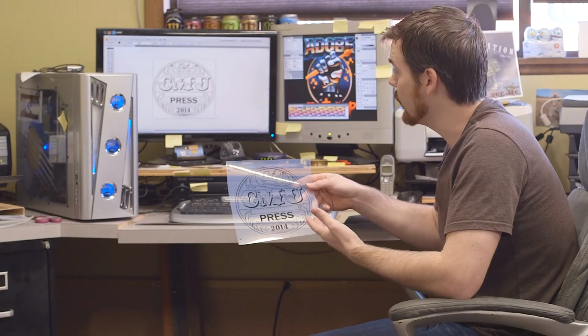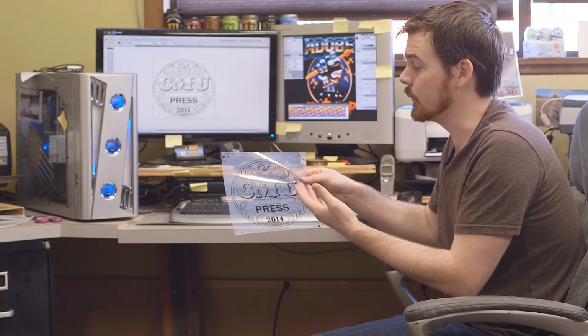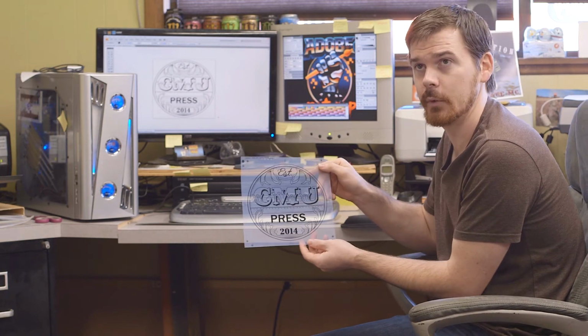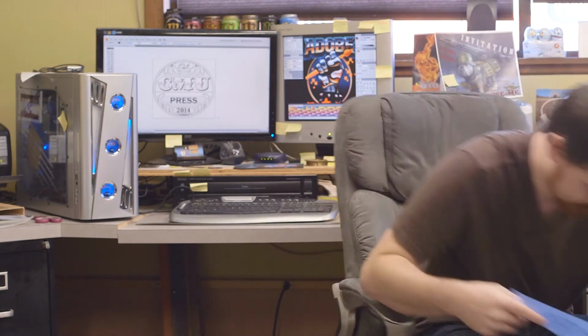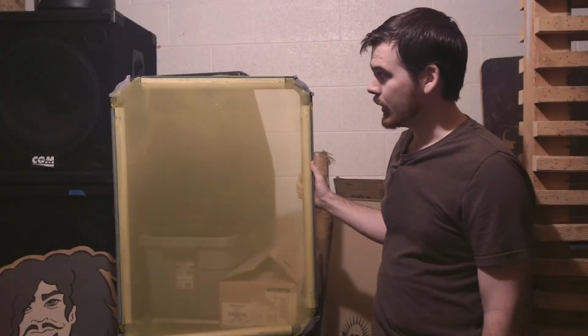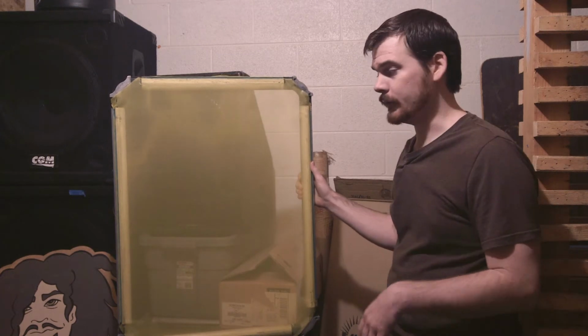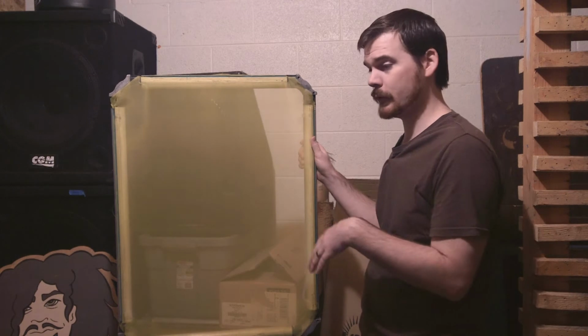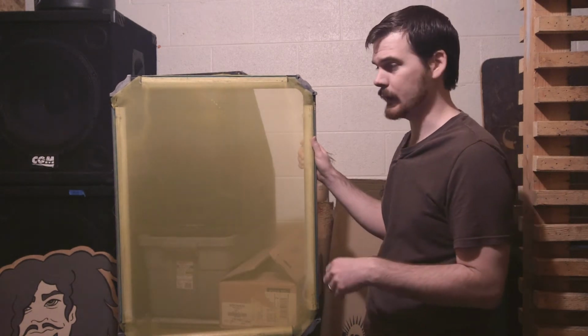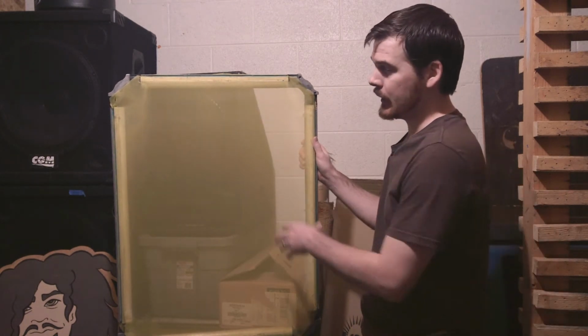So now that we've gotten our file into the computer and we've gotten it printed onto our film, we can go ahead and expose it onto a screen and start printing. In screen printing, we use these kind of screens to print with. It differs from a printer printing because a printer will lay down a dot of ink.